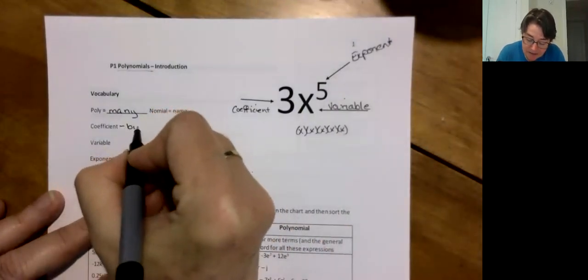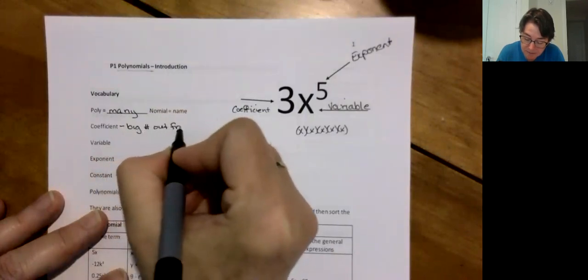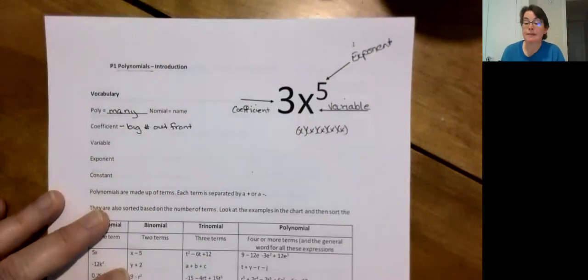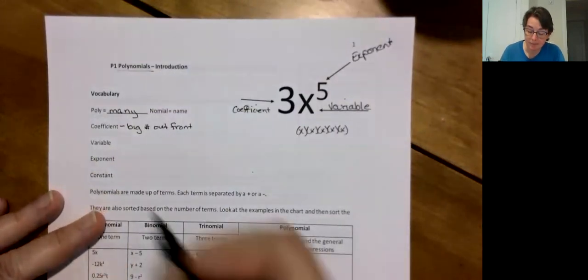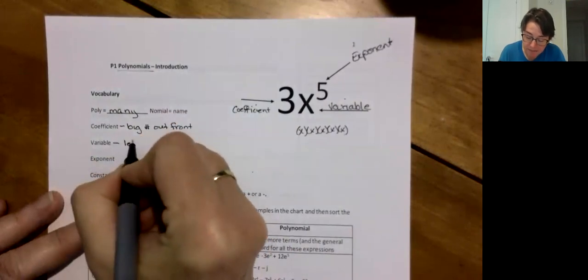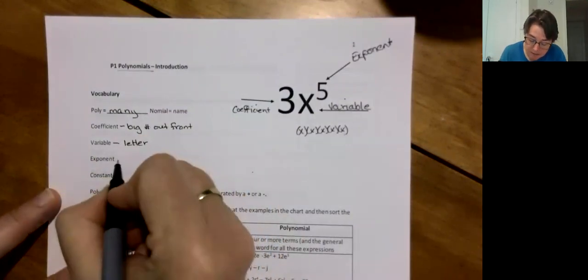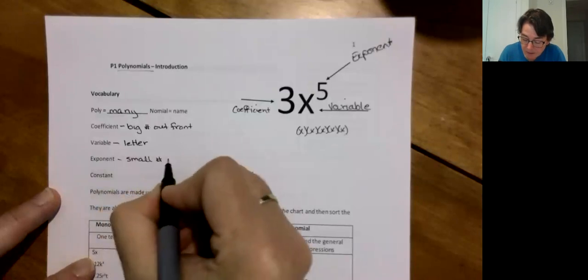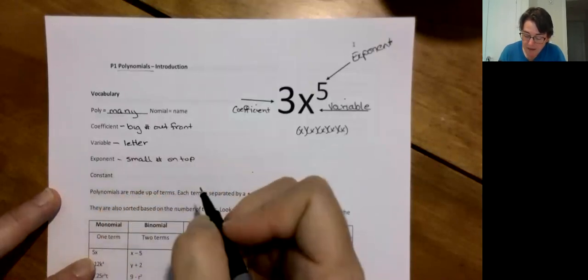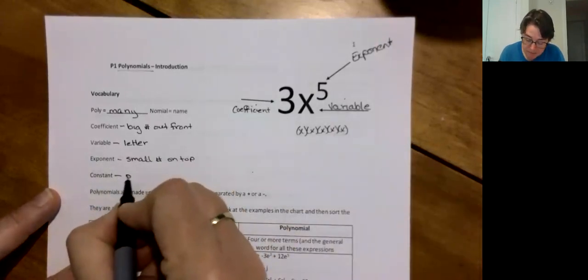Right now, what you need to know, and this is a terrible thing to write, but honestly, that's what you need to remember. When you're talking about the coefficient, it's the big number out front. The variable is the letter. Any one will do. The exponent is a small number on top. And a constant, I didn't put it in this picture, it's just a plain number.